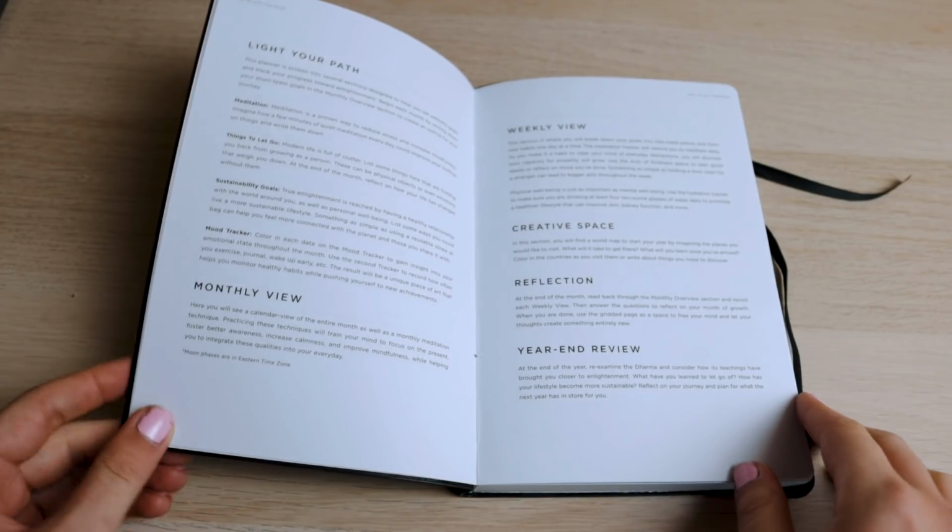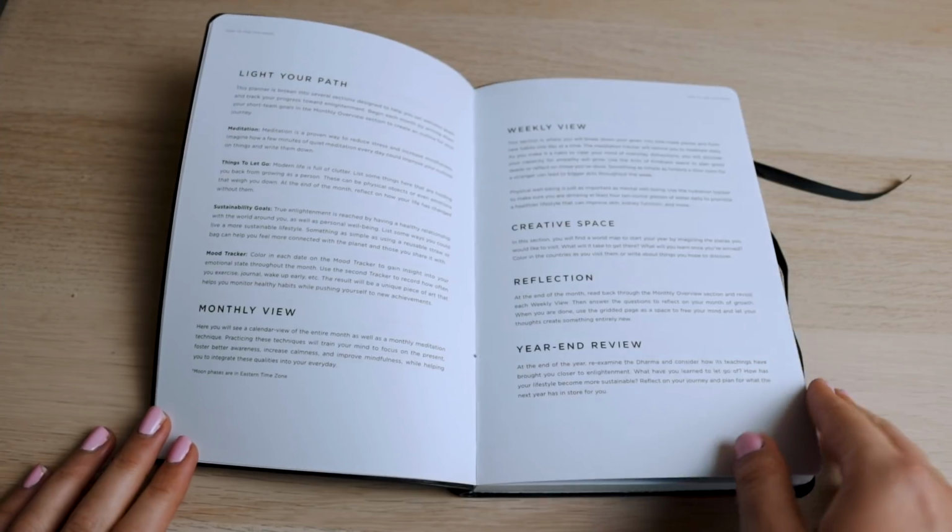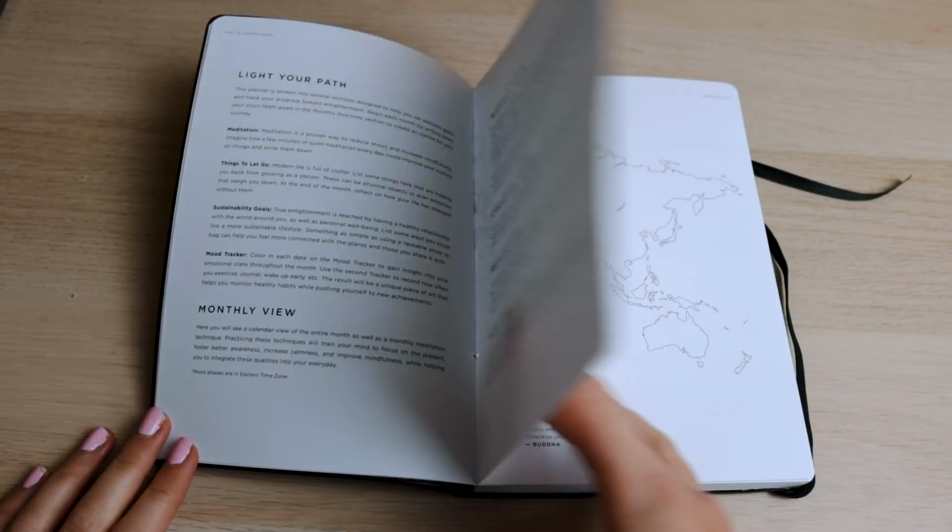Another thing that I always love is planners. I was super excited because I wanted an Enlightenment planner for so long, but I actually won it from a contest on their page. And I really love this planner because it's not just a normal planner, it has a lot of other things you can track, like a mood tracker and a habit tracker.